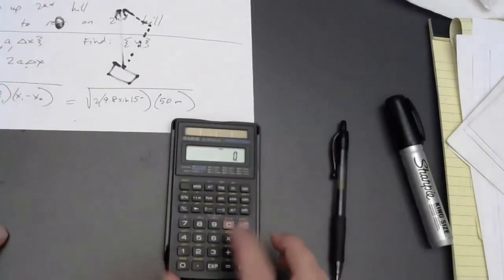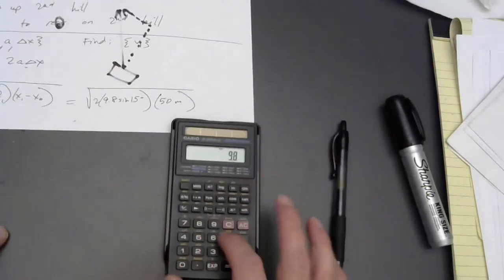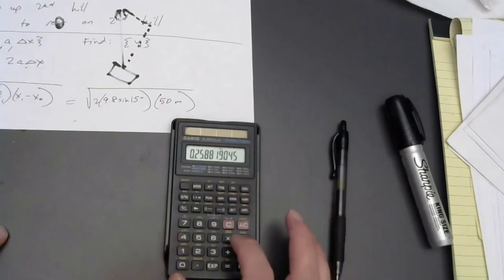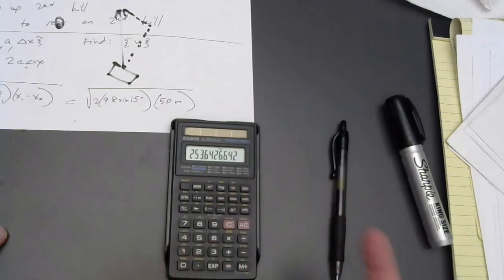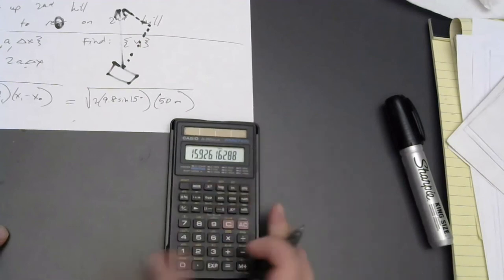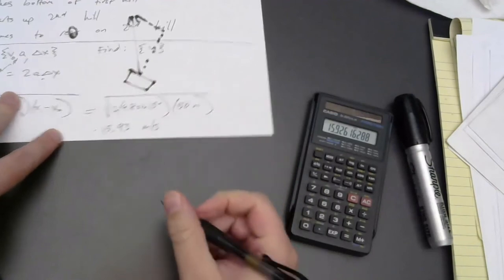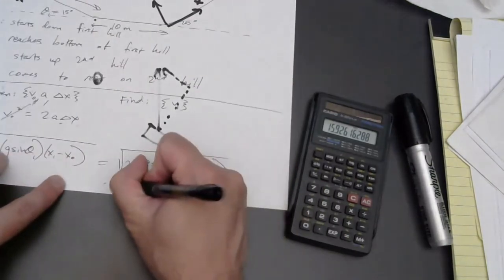Let's see how fast she's going. Times the sine of 15. Times 50. Hit equals first, at least on my calculator. Then you take the square root. 15.93 meters per second. Which is pretty quick. That's over 30 miles an hour. That's enough to really injure you if you hit a tree or something.